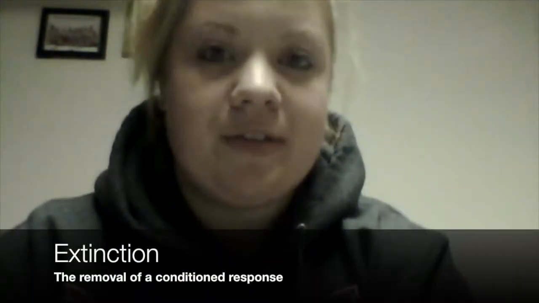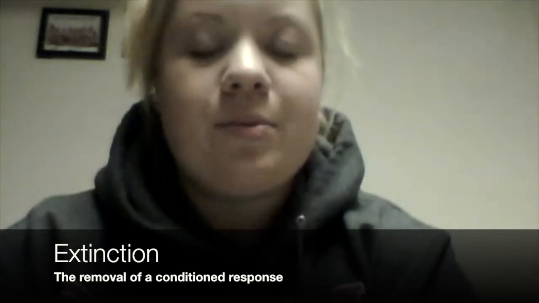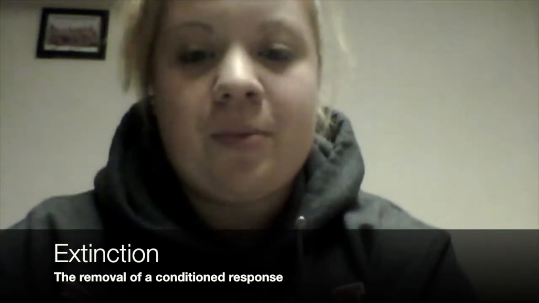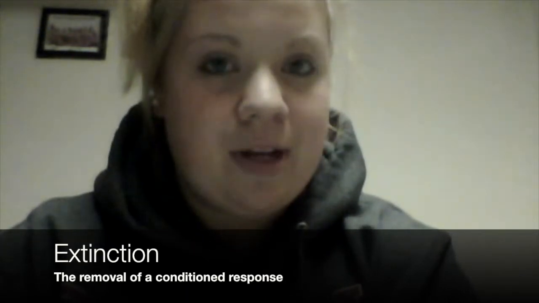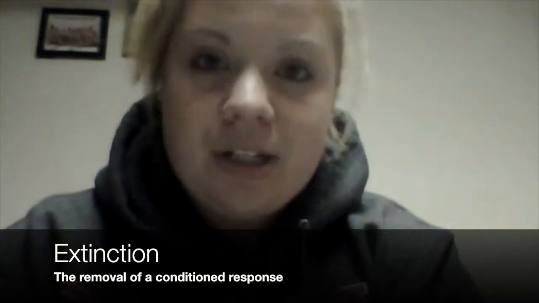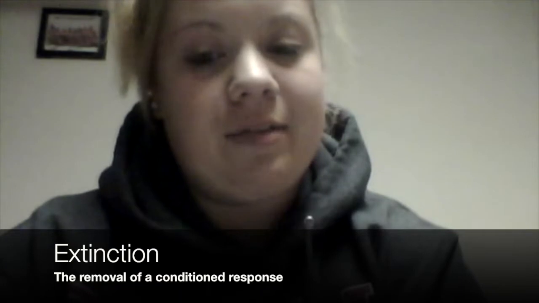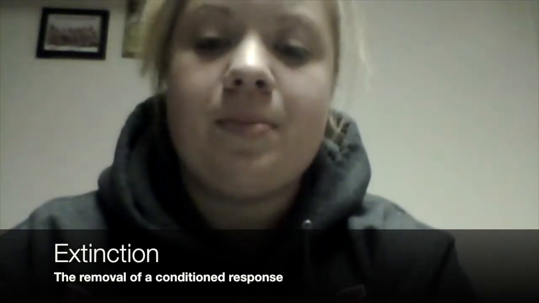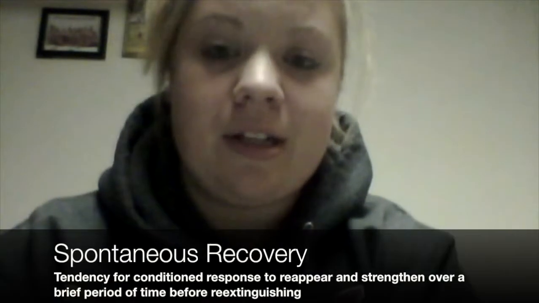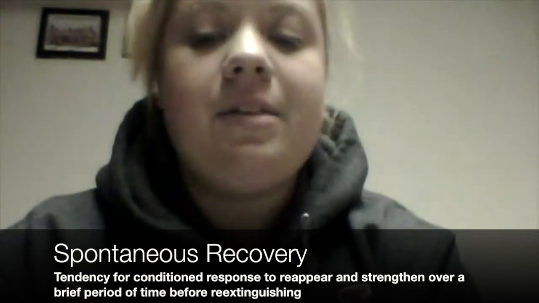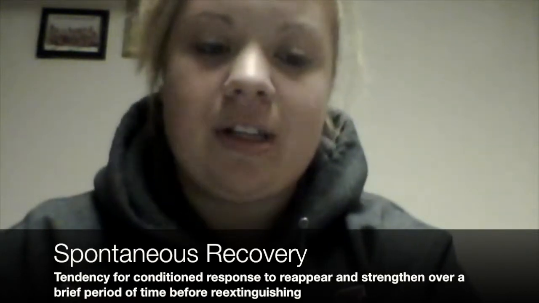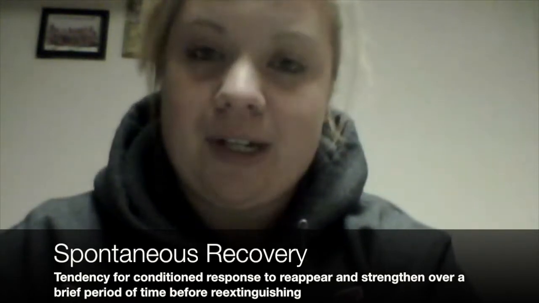Extinction is the removal of a conditioned response. This was in the experiment when the experimenter rang the bell, did not give the dogs food, and they still drooled. Eventually, the dogs will stop drooling if the bell continuously rings with no food being given. There also is a period of spontaneous recovery during extinction. It's a tendency for the conditioned response to reappear and strengthen over a brief period of time before re-extinguishing.